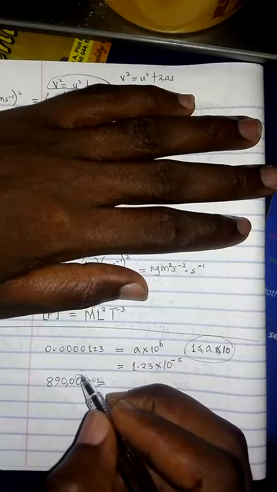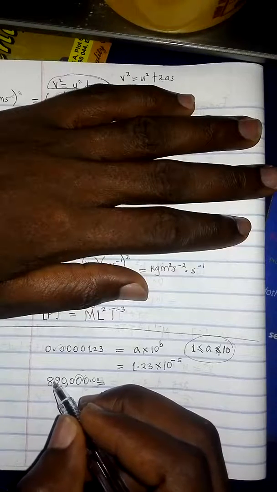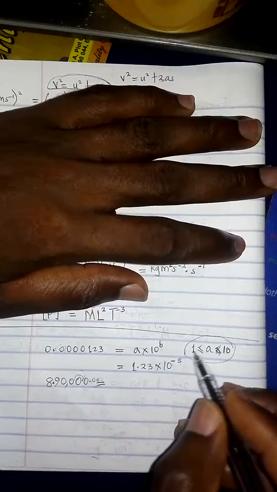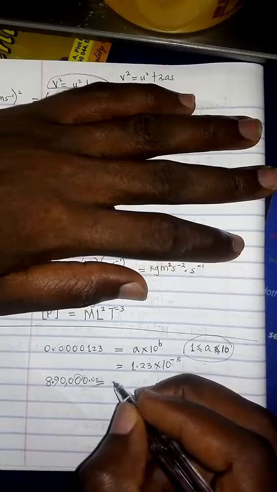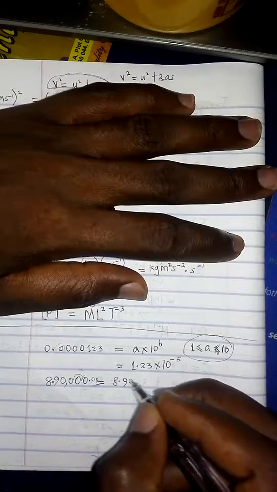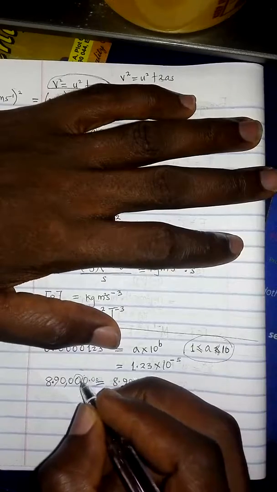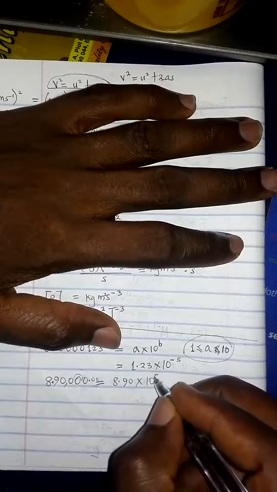So you're going 1, 2, 3, 4, 5. You have to move it 5 times to the left before you arrive at a number that lies between 1 and 10, which is less than 10. So this is going to give us 8.90 multiplied by 10 raised to power 5, in this case.